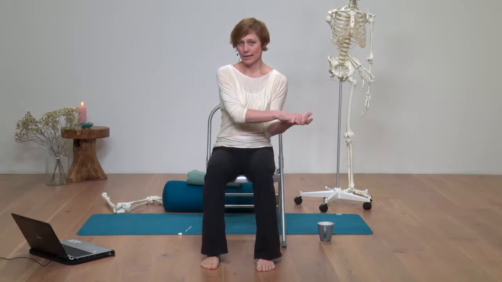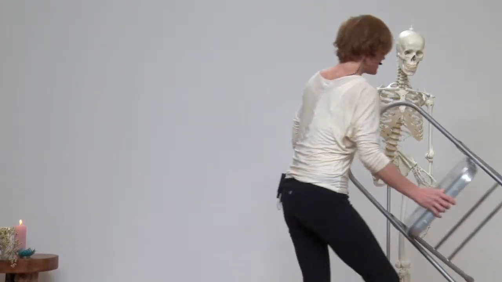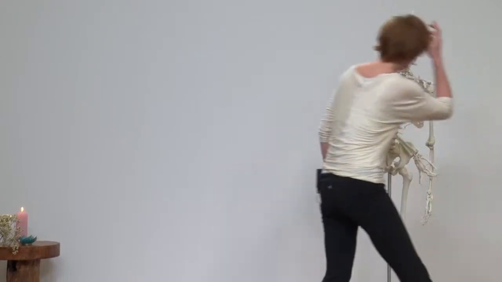You can be either in the group of more external rotation than internal rotation, or you can be in the group of more internal rotation than external rotation, or some people have an equal amount or a lot of range of movement of both rotation possibilities. And that is not determined by tension.